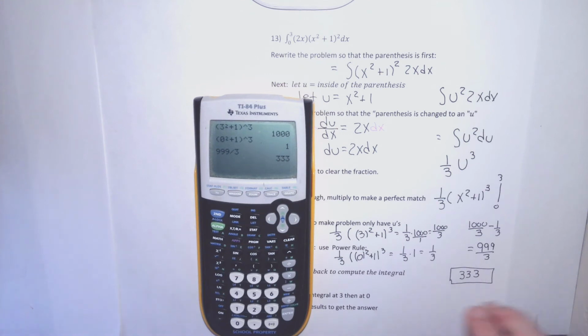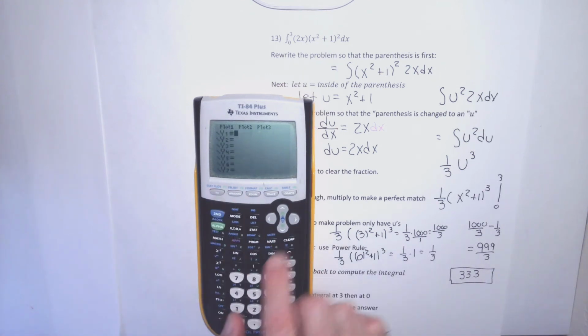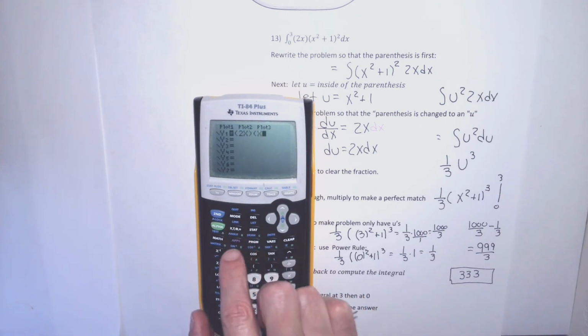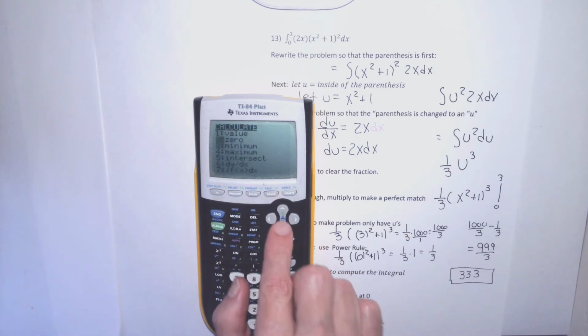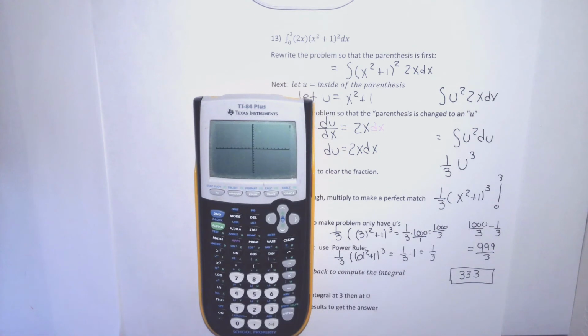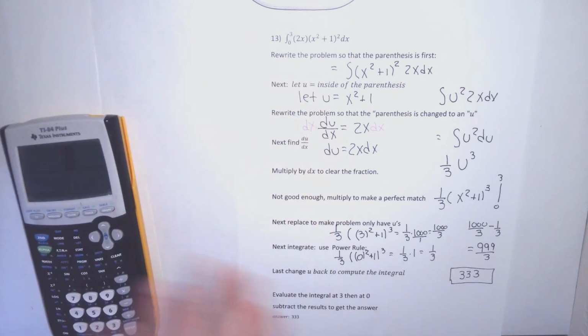Let me check this on my calculator. Go to the y equals, enter 2x times x squared plus 1 squared, and then second calc 7, lower limit 0, upper limit 3, and I get perfectly the 333 that I wanted to get.